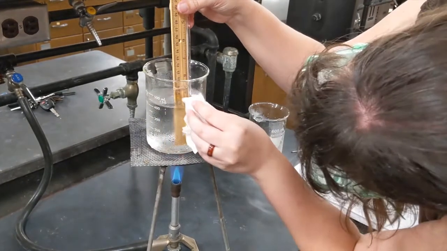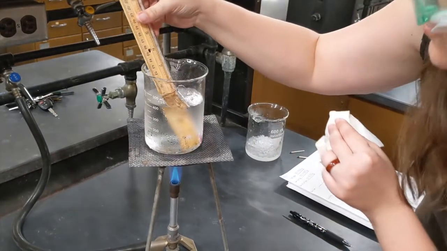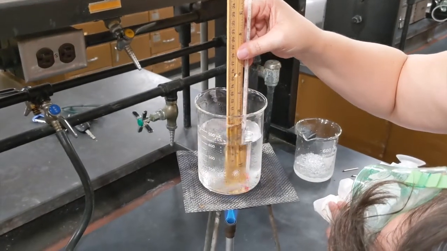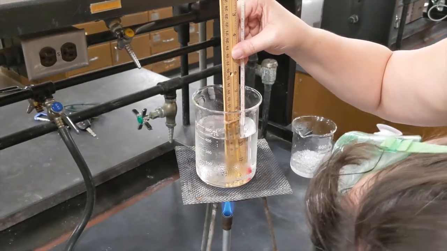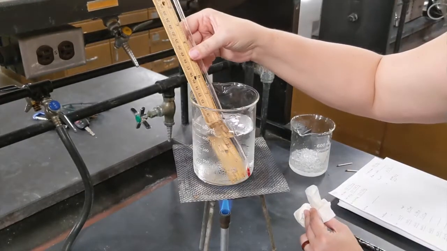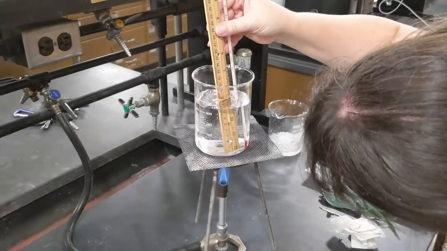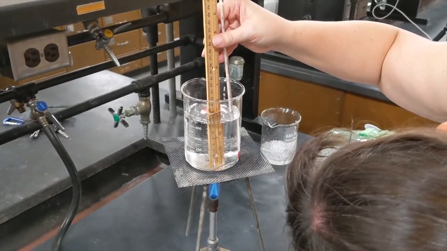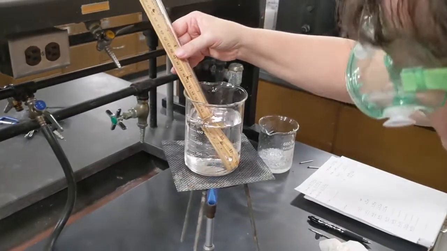All right, we're almost to 20. 7.07. All right, we are almost to 30 degrees. 7.29. Past 40. 7.71.